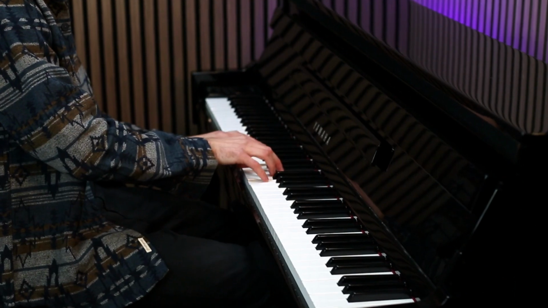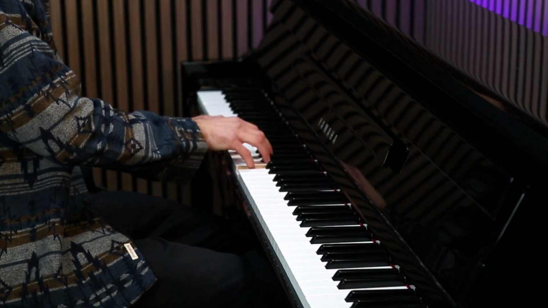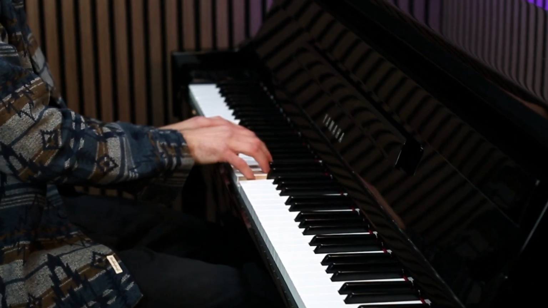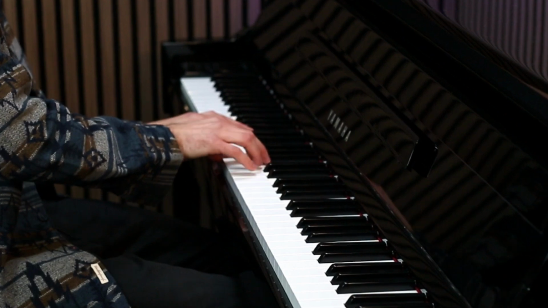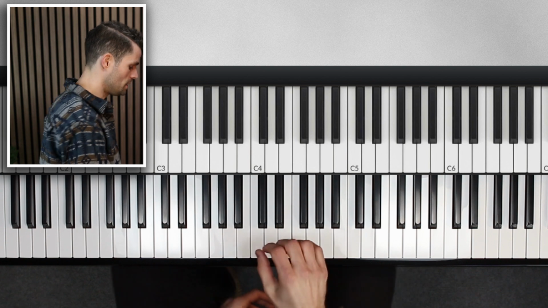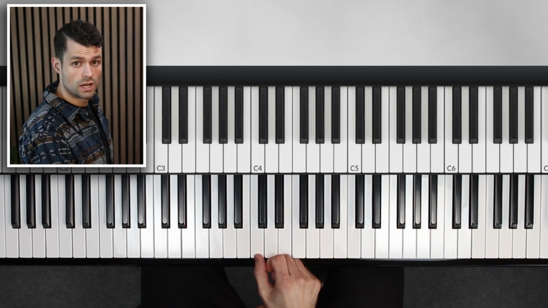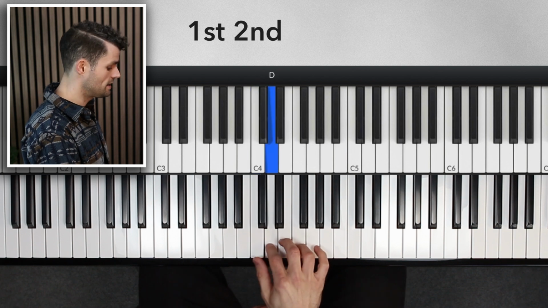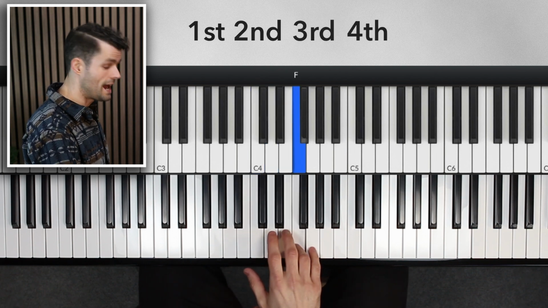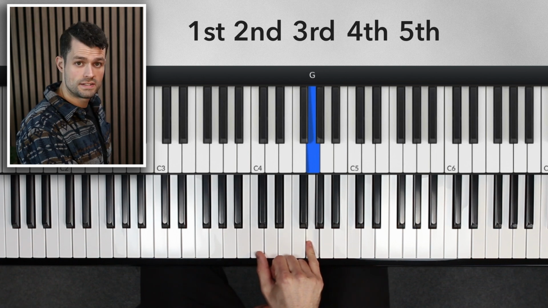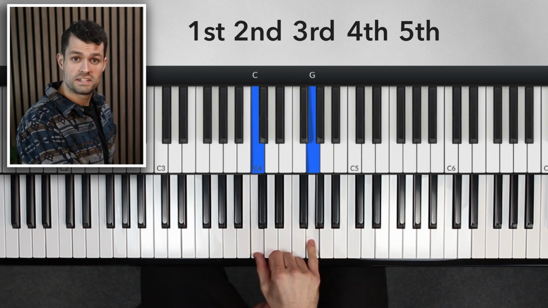I'm now going to show you how to play fifths on the piano. And with these fifths, you can start to play some beautiful sounding piano straight away. Well, what is a fifth? Well, a fifth is just the distance between 2 notes. I'll show you. So if we go to middle C again, and we give each one of those notes a number, the 1st, 2nd, 3rd, 4th, and 5th, if you play the 1st and 5th together, that is a fifth.